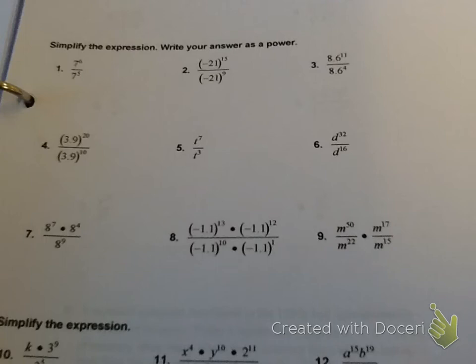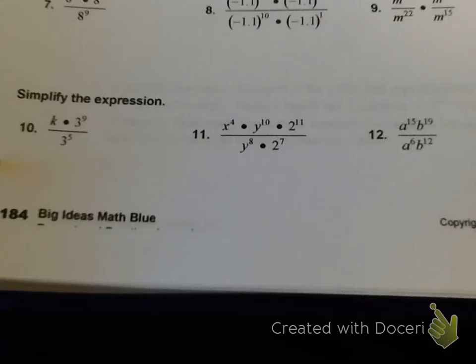You should be able to do 1 through 9 for homework. Try those. 10 through 12 I'd like to go over with you.